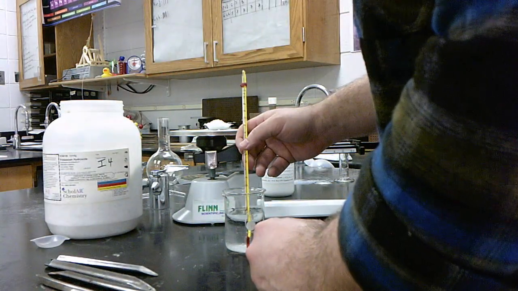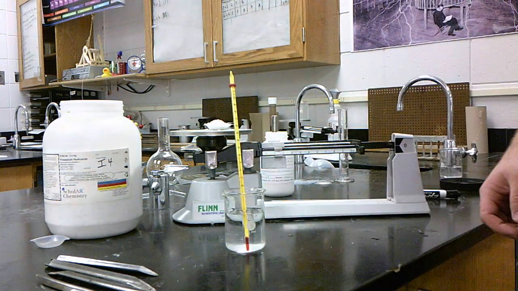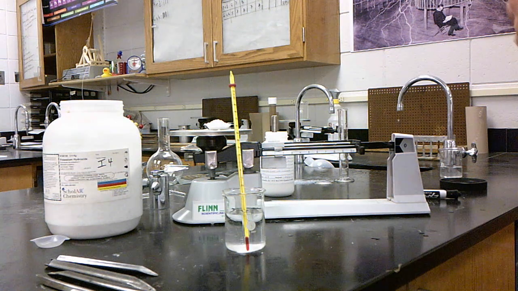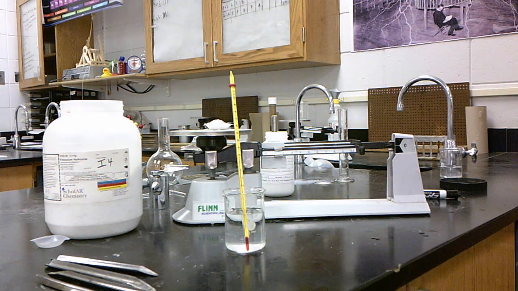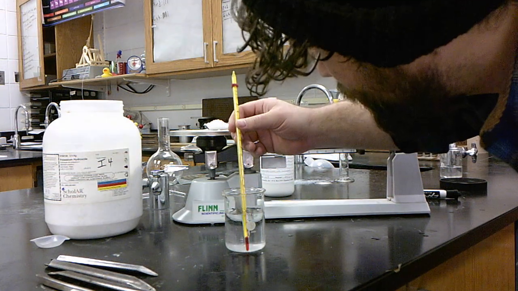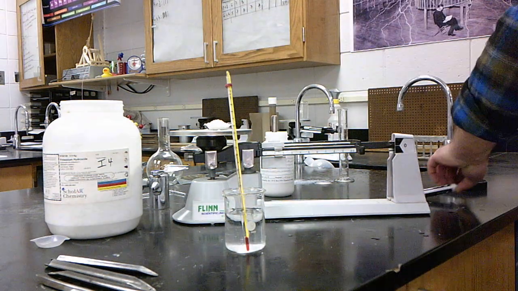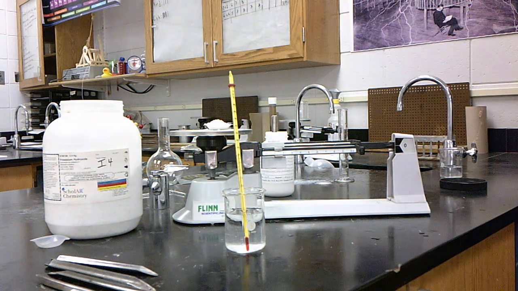Okay, so we want the initial temperature of this one as well. Give it a little bit of time. And it should be good, 22. It should be the same. There shouldn't be any difference. Initial temperature is 22 degrees Celsius.